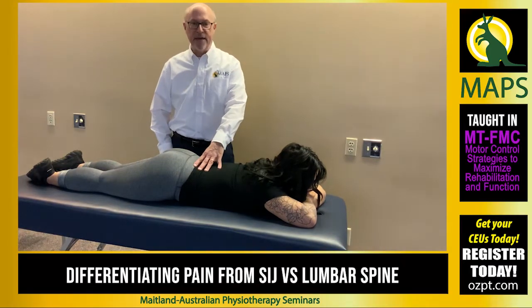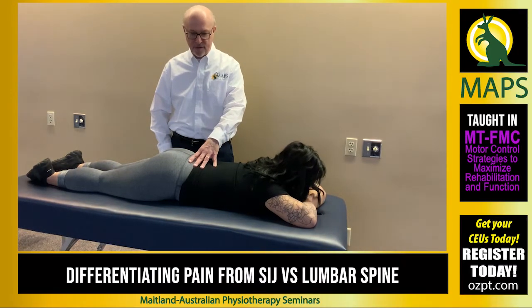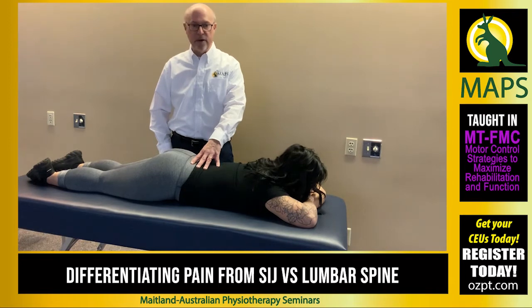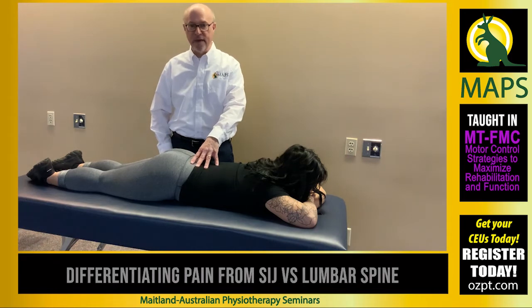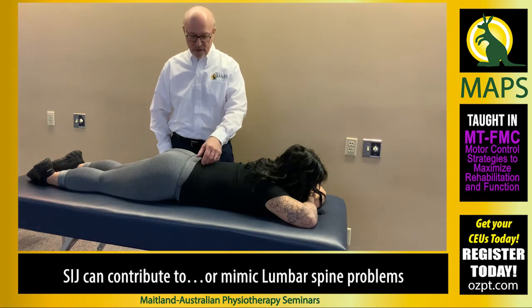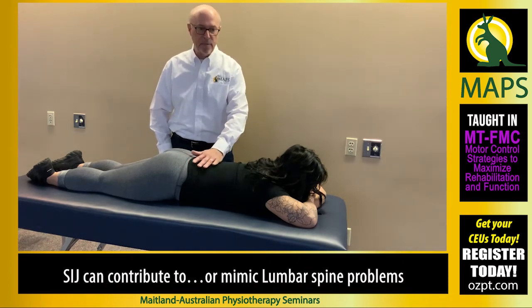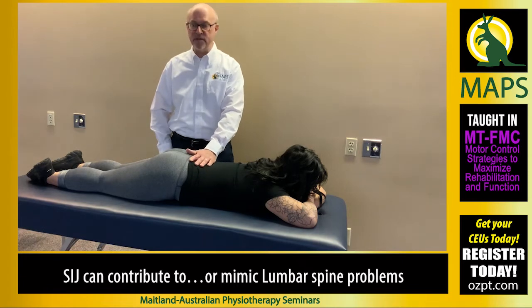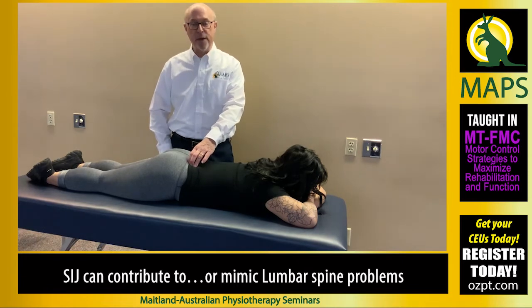I want to talk about the SI joint. So we want to look at some assessment of whether the SI joint is a problem in terms of lumbar spine, because problems with the SI can be a contributor to, or can mimic, or can cause similar symptoms to other lumbar problems, whether that's instability, whether it's referred pain because of stiffness. So we want to identify an SI joint component.